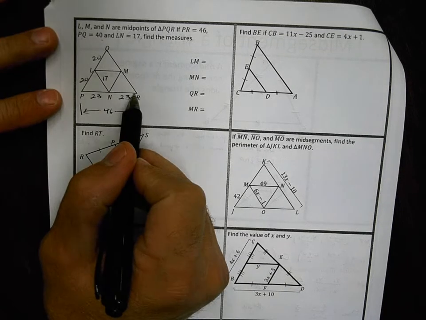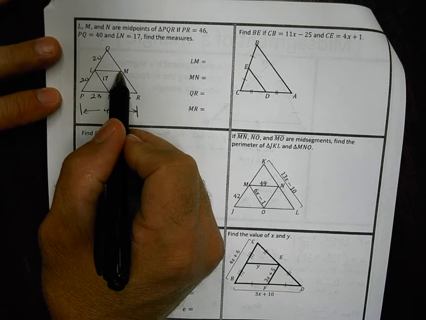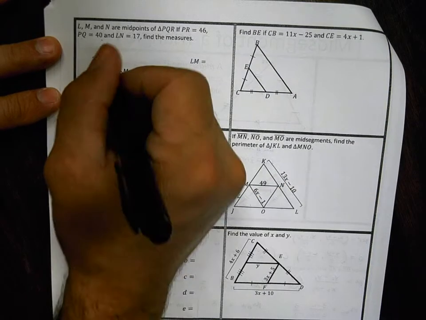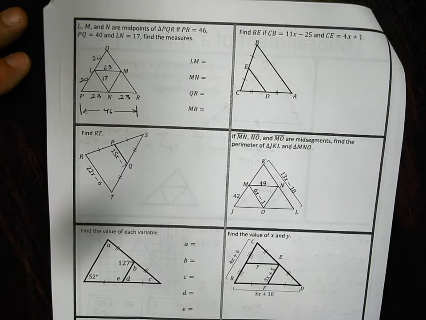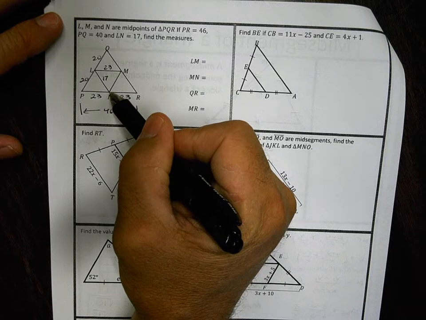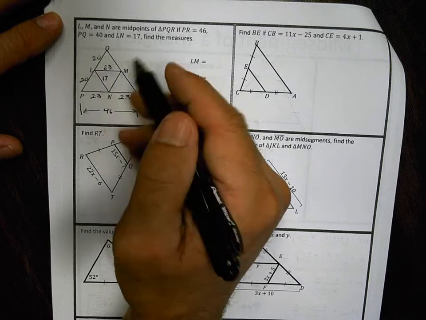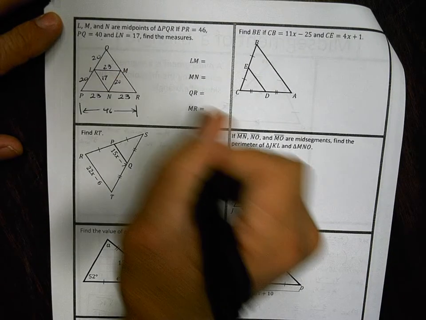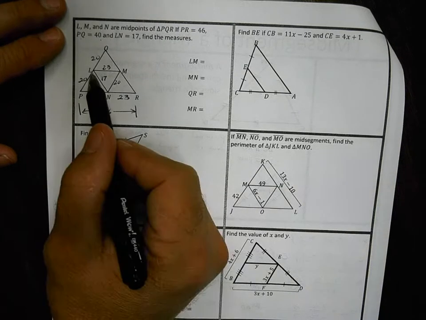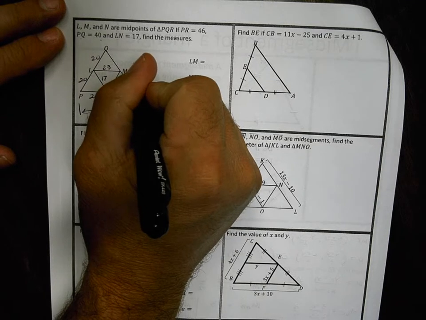Since PR is 46, we know that LM is a midsegment, right? So LM must be half the length of PR. So we know that LM is 23. Same thing over here. We know MN is a midsegment, so it has to be parallel and half the length of PQ. Well, half the length of PQ is 20. Okay. And finally, if LN is 17, we know that QR is 34. So I'll go like this.